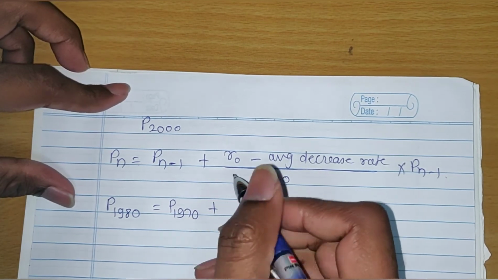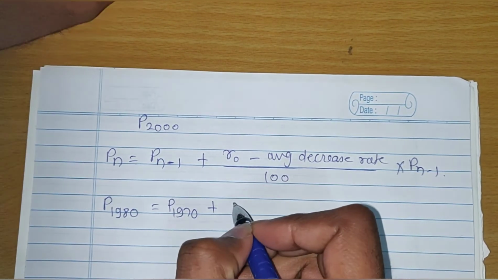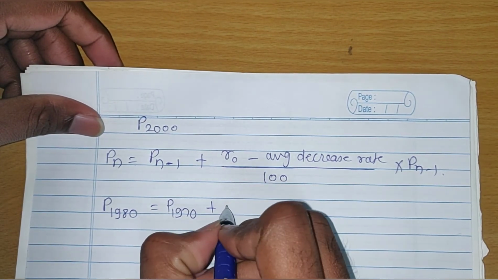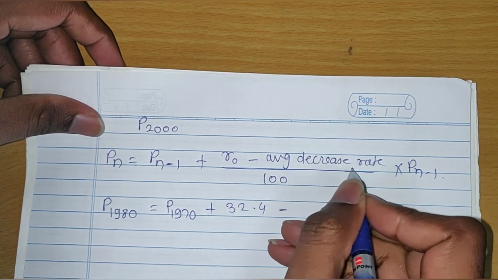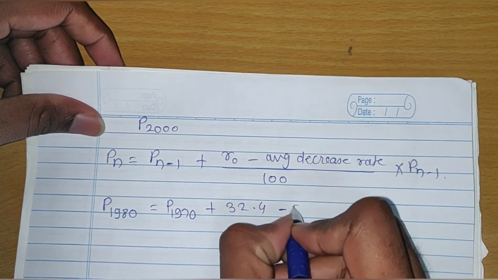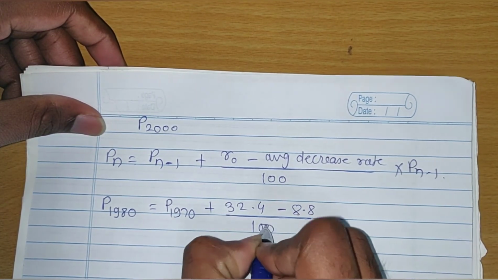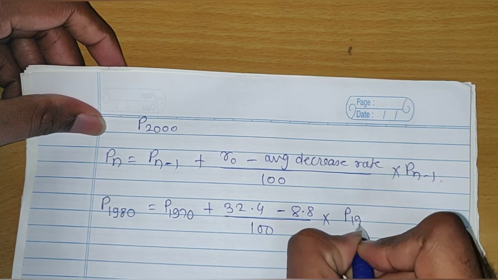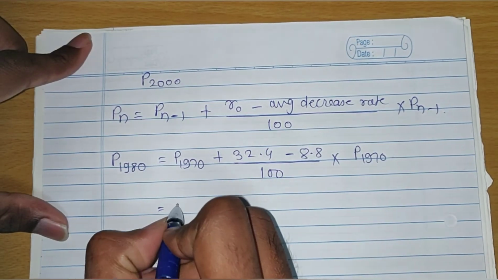R naught value is the last population percentage increase, that is the percentage increase in population of the last decade, 32.4% minus the average decrease rate, which we have calculated as 8.8, divided by 100 into the population of 1970. Okay, so we'll write all these values.